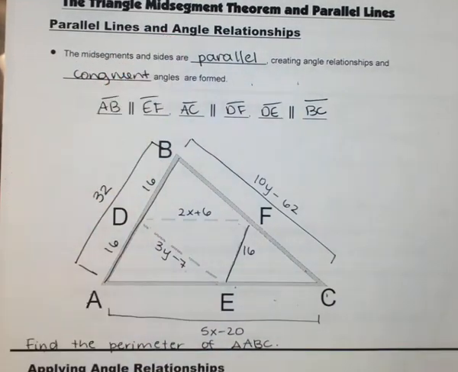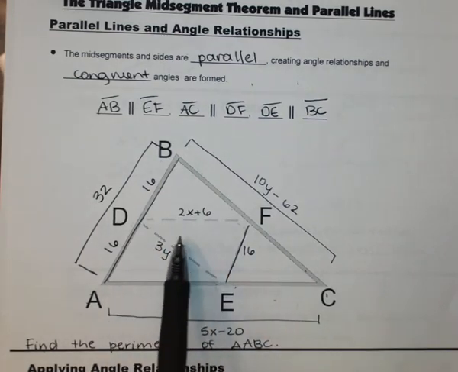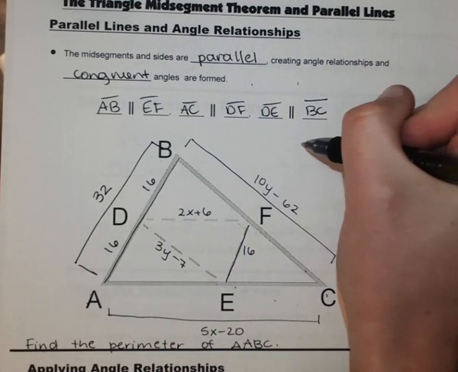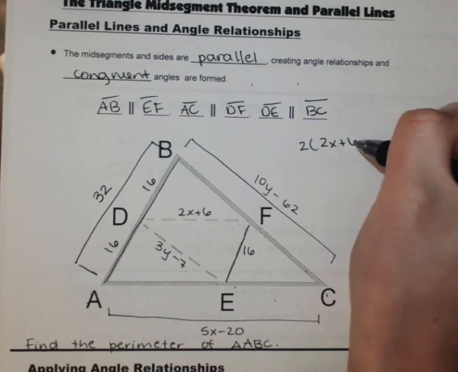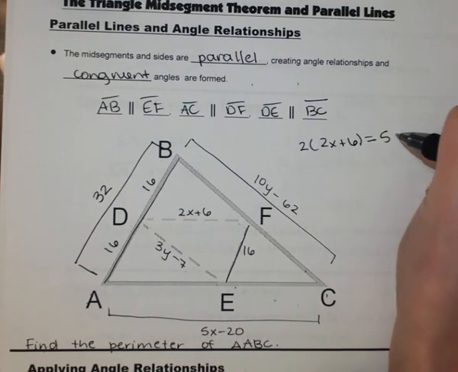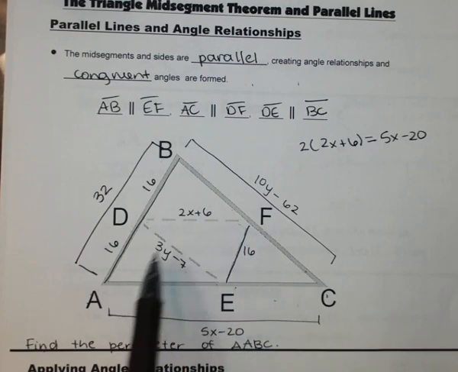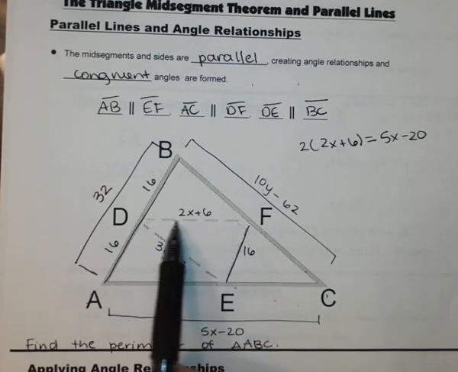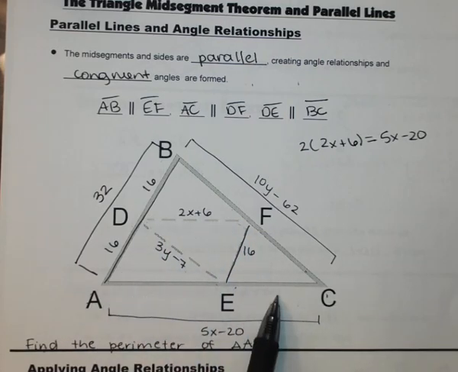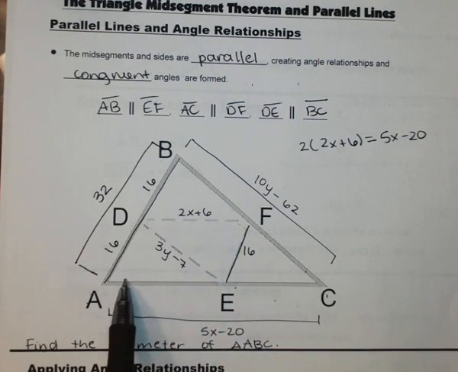So we have this side. Let's now focus on the x's. We're going to say 2 times (2x plus 6) equals 5x minus 20. Remember, DF is half of AC. This is the midsegment that lines up with this base. This is obviously smaller than this.